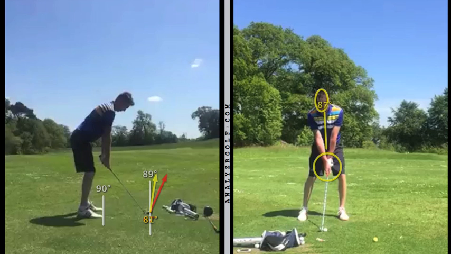When you have that high right shoulder and that weak right hand up on top of the shaft, if you look over here on the left, it actually causes your shoulders to point gently to the left of the target line.